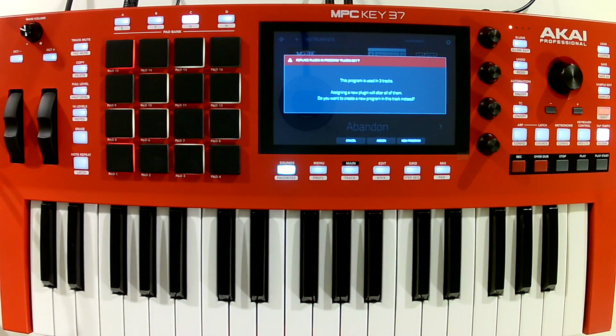It asks us to replace plugin program plugin 001. This program is used in 3 tracks. Assigning a new plugin will alter all of them. Do you want to create a new program in this track instead?